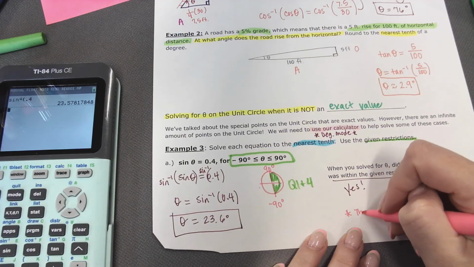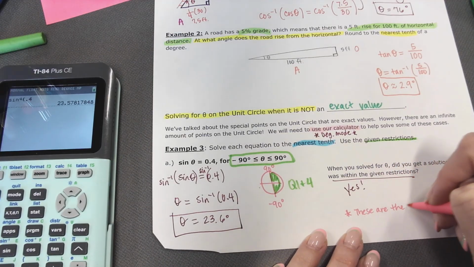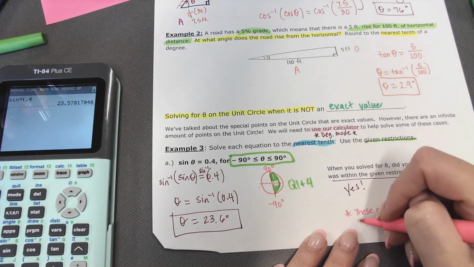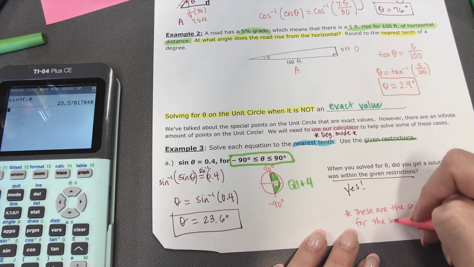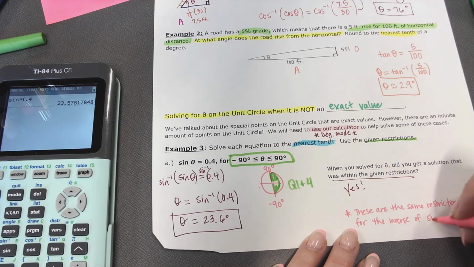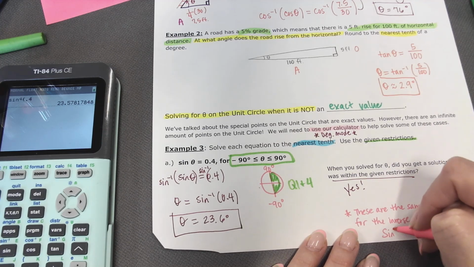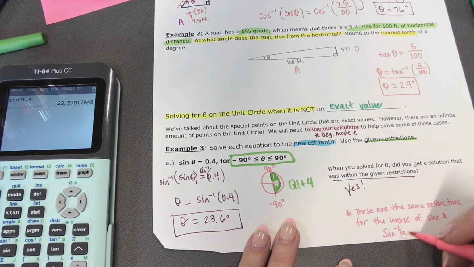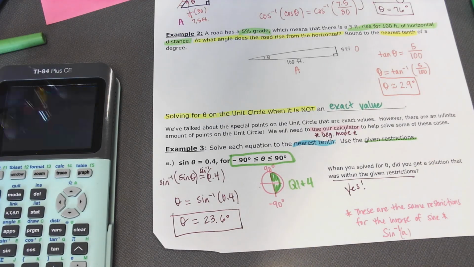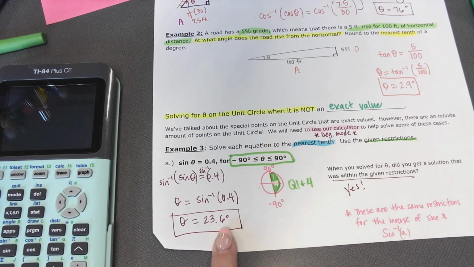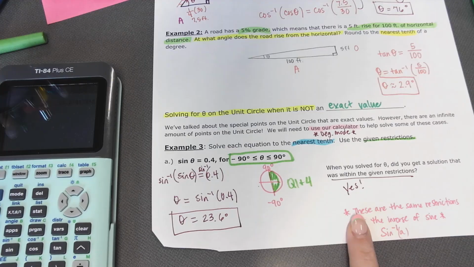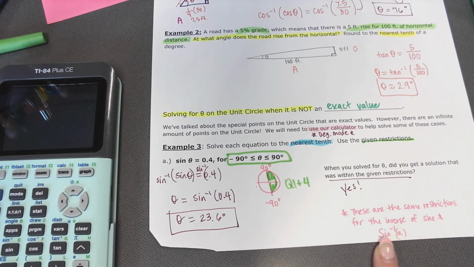The reason this worked out is because these are the same restrictions for the inverse of sine, the capital sine, and sometimes they'll put it like of A. So when you do the inverse, if it's in those restrictions, you don't have to do anything else, because they're the same restrictions for that capital sine.